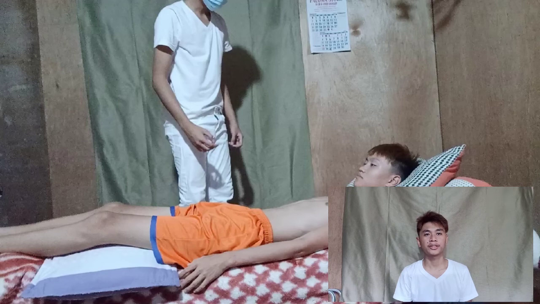Percuss the upper border of the liver. Locate the upper right chest at the mid-clavicular line and percuss downward. Mark the point where the change from the upper right chest lung resonance to liver dullness is noted. This is the upper border of liver dullness. Measure the distance between the two marks. This is the liver span. Repeat the percussion of the liver at the mid-sternal line.